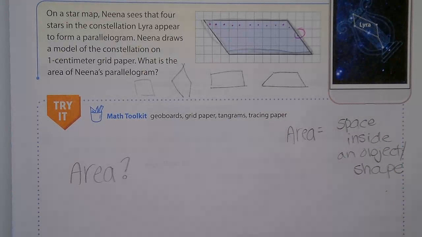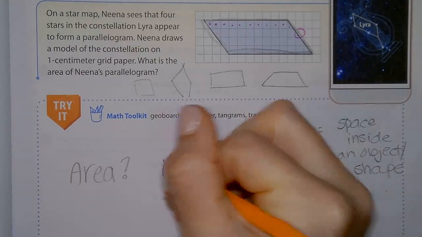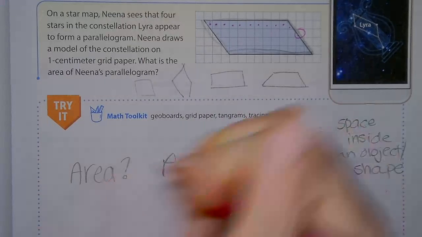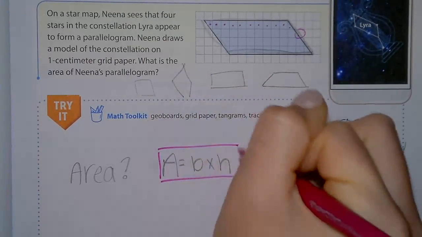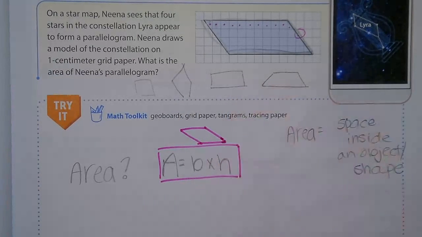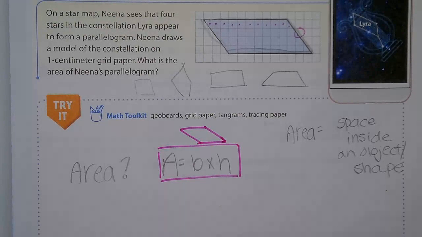So what we're going to do is use our formula, area equals base times height. This is our formula for finding the area of any parallelogram. So my question is, where is our base and where is our height?